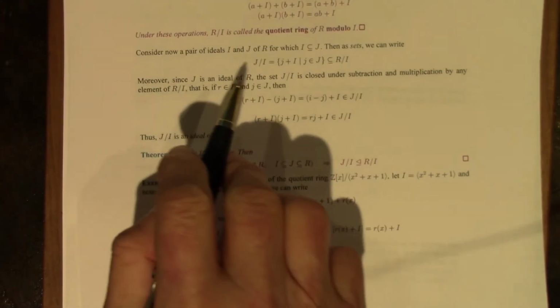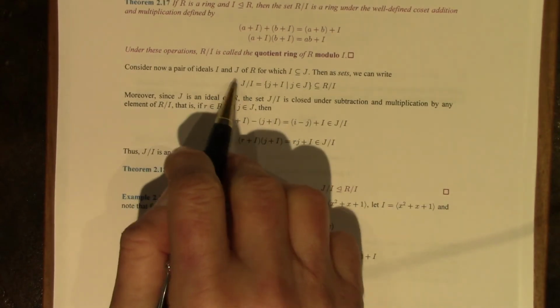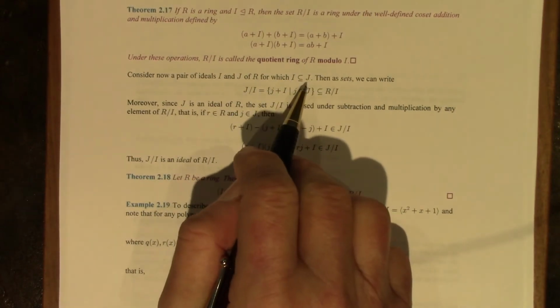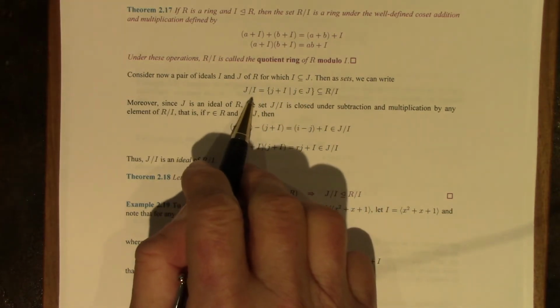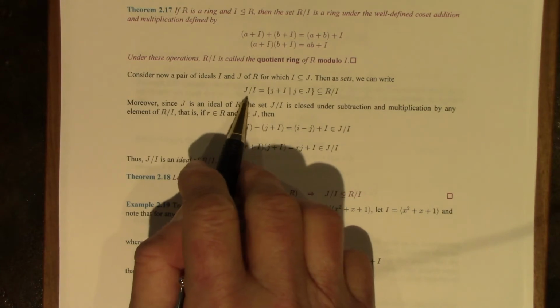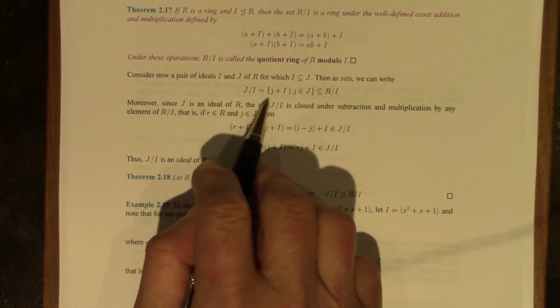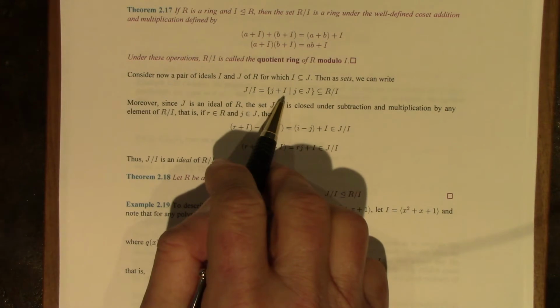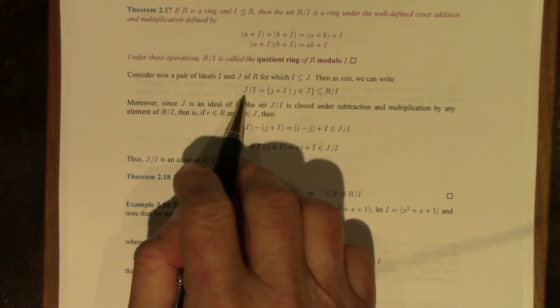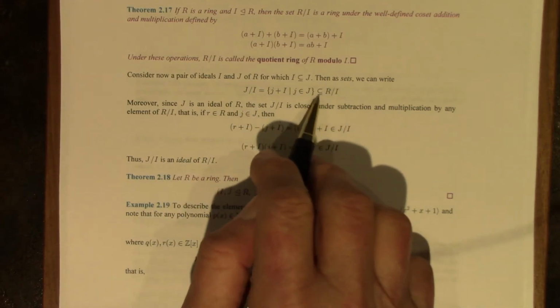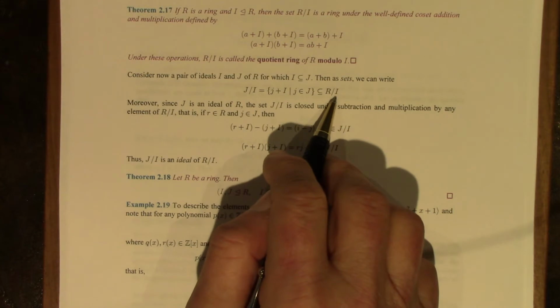Consider now a pair of ideals I and J, for which I is contained in J. Then as sets, we can look at the set of cosets, the coset family. So this J mod I would be all the cosets of I whose coset representatives come from the bigger ideal J. And this is a subset then of R mod I.